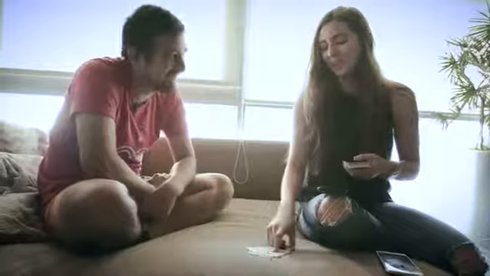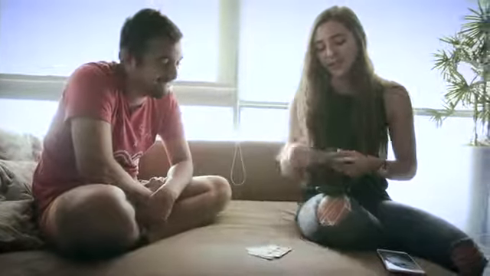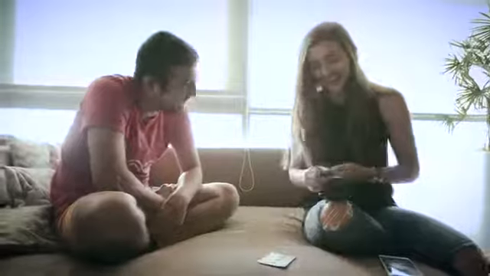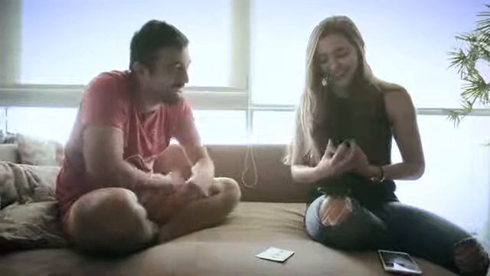That's so weird. 3 of spades. 3 of diamonds. 3 of spades. Okay, hold on. 3 of spades. Your card is the 2 of hearts. How did you know that? It's magic. It's magic.